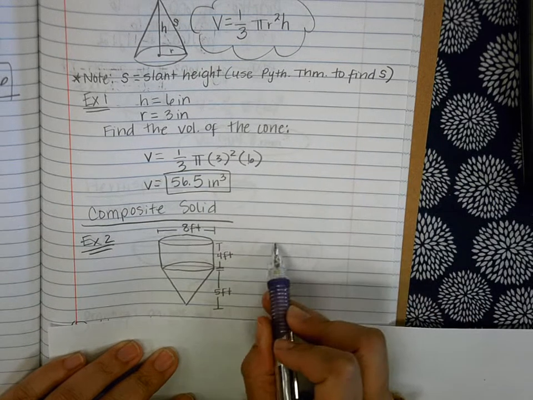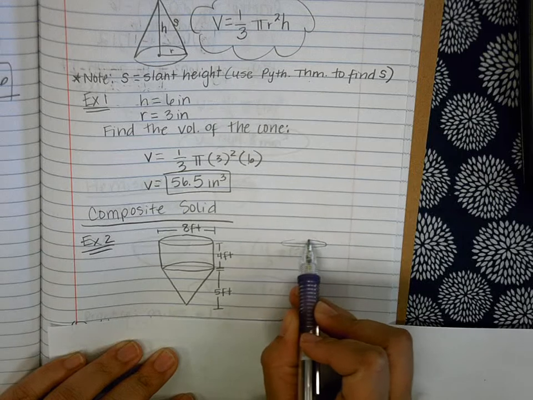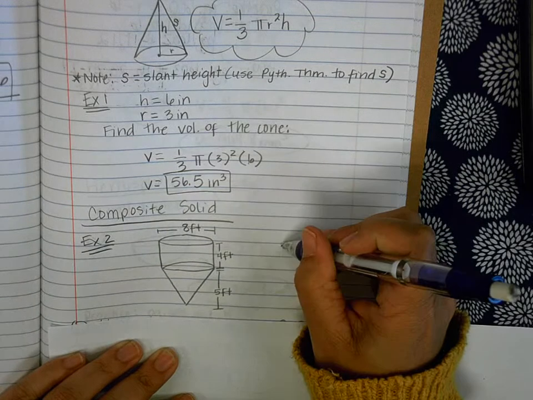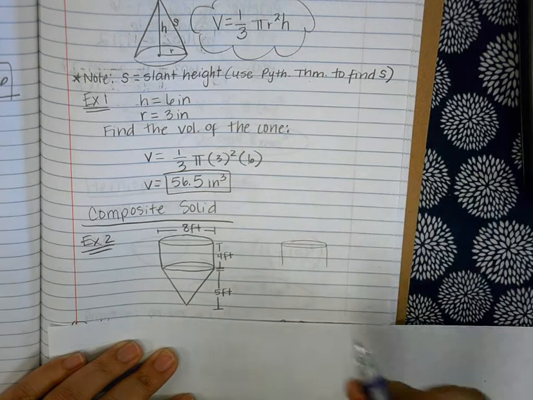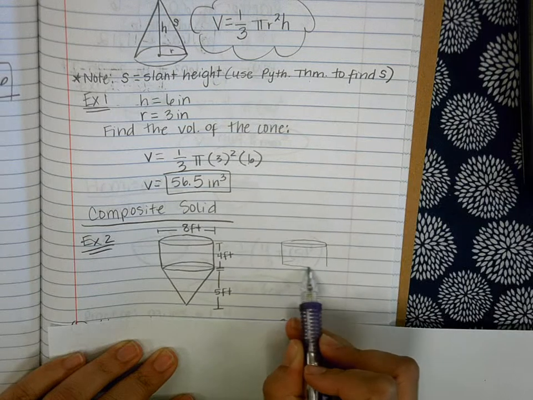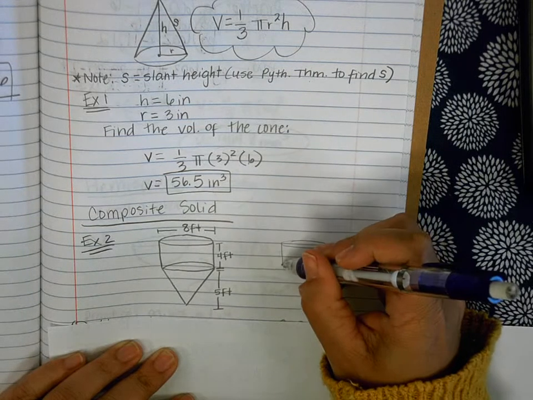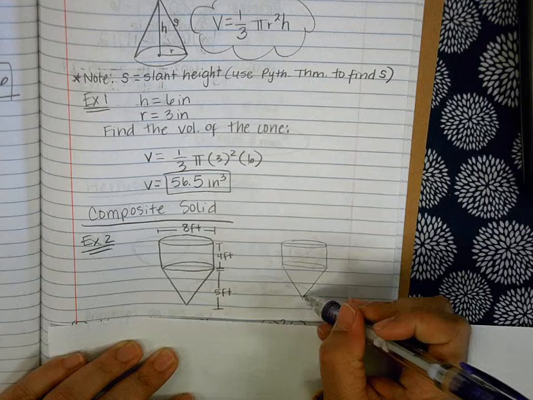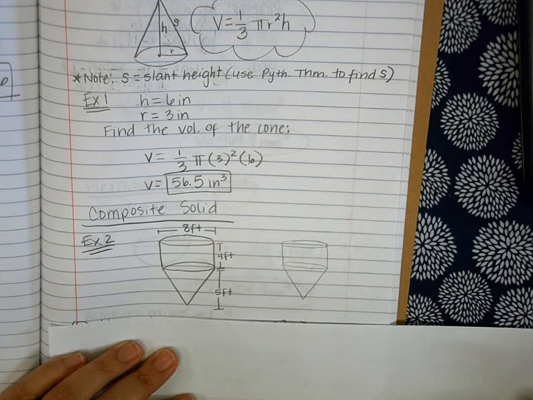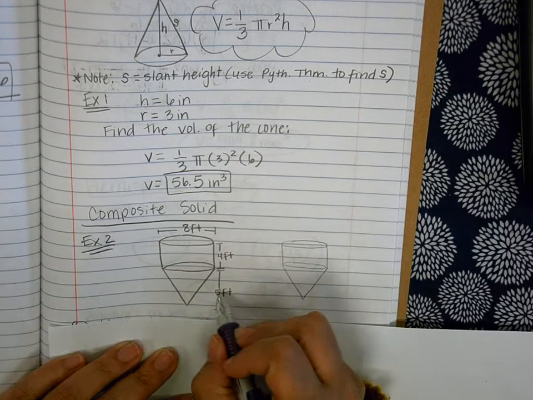So how you draw it is you draw an oval first, and then 2 straight lines, and then another oval, and then just connect the bottom like a cone. This is a 5.